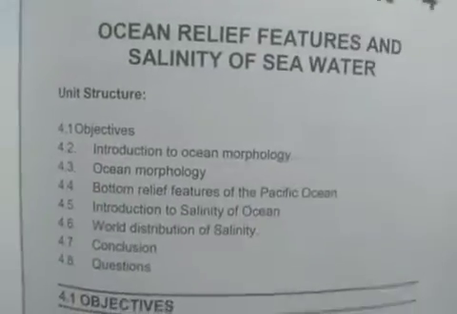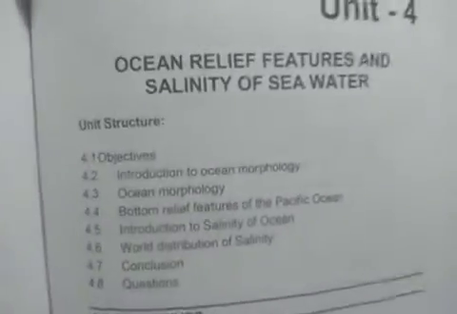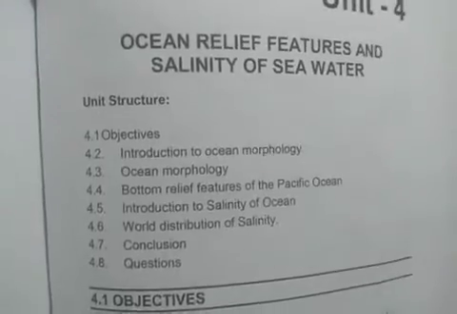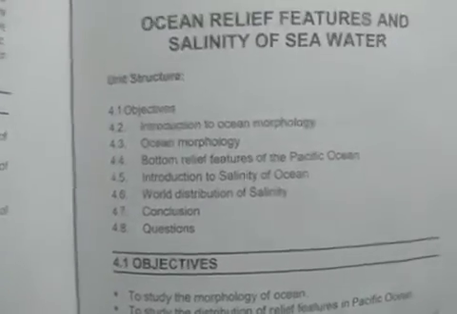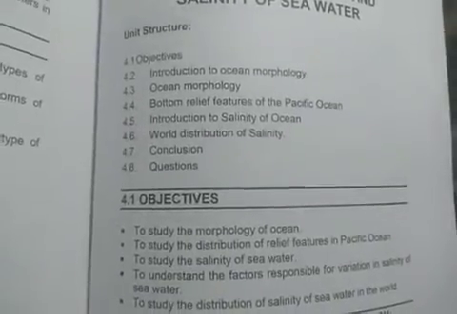Page number 51, Unit 4. Ocean relief features and salinity of seawater. Unit structure: 4.1 Objectives, 4.2 Introduction to ocean morphology, 4.3 Ocean morphology, 4.4 Bottom relief features of the Pacific Ocean.